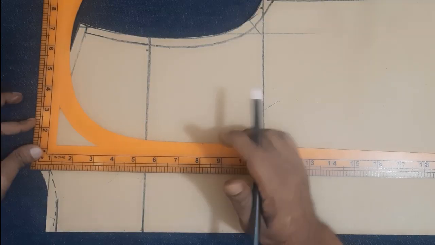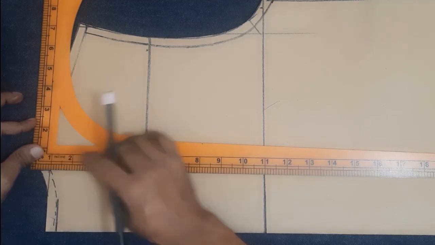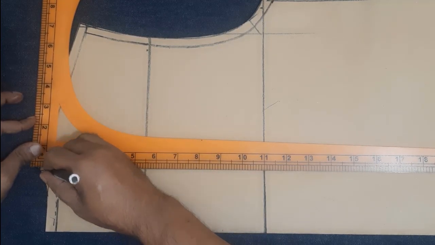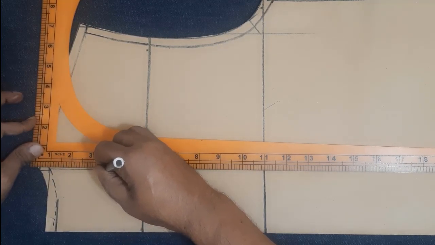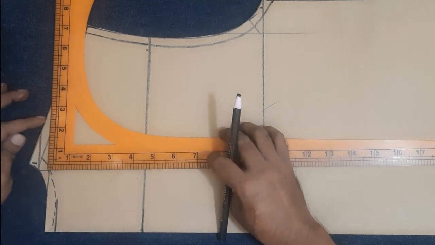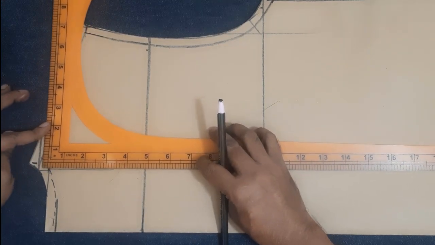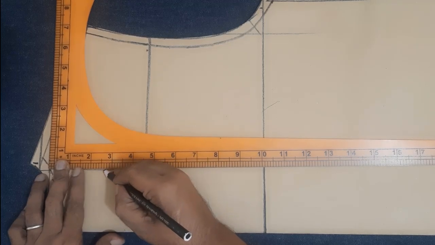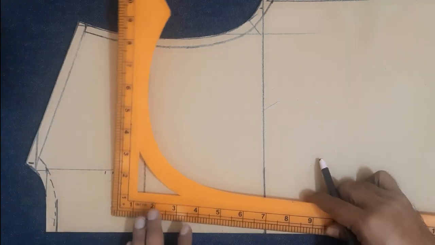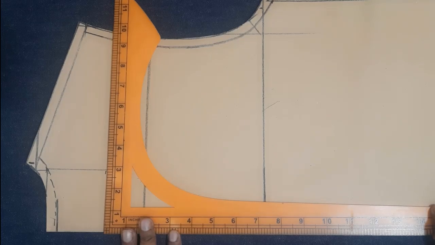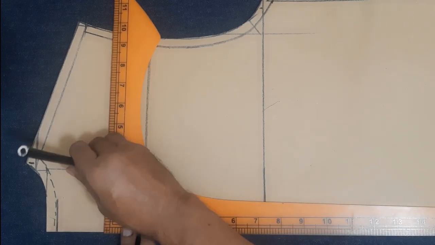Figure 2, and as you can see, I've created the front part, front neck width. I use measure from recorded 3 inch, 0.38 inch. Subtract and mark point. Or use formula full neck measurement divide by 5, subtract 0.38 inch for the seam margin. This front neck width.